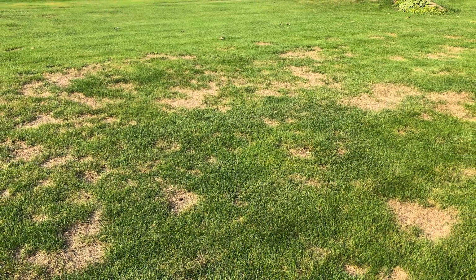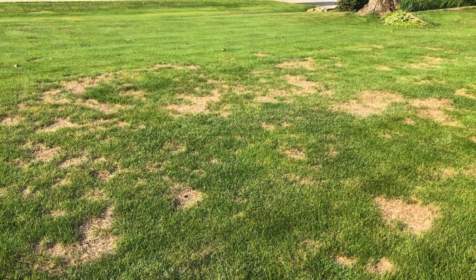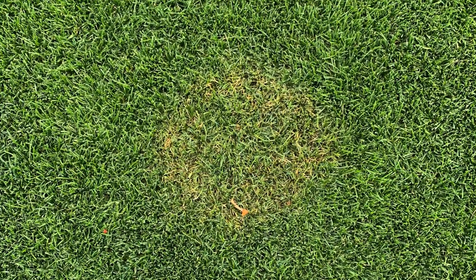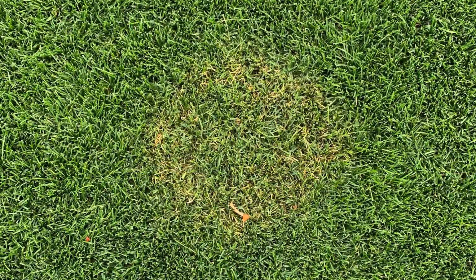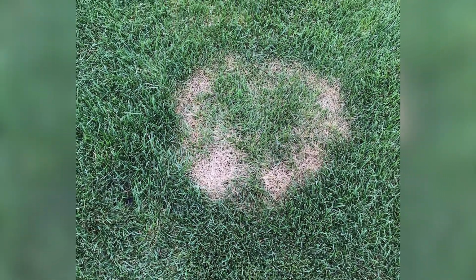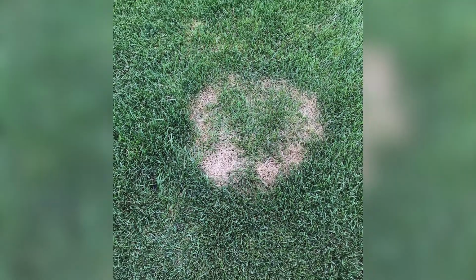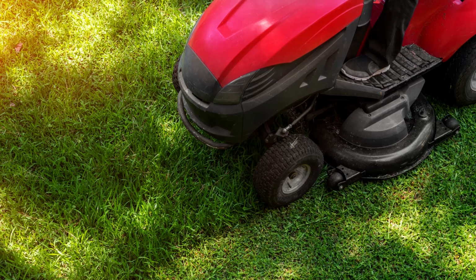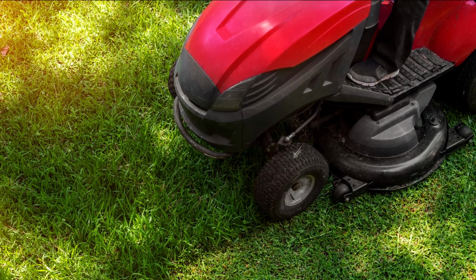Summer patch damages grass from the roots up rather than the blades down, with the worst damage appearing at the edges. It also creates brown spots ranging from 4 to 12 inches wide. You can recognize the disease by the dark, rotting roots when you pull a handful of grass. In addition to good irrigation and fertilization practices, proper mowing height can help prevent the disease in your lawn.